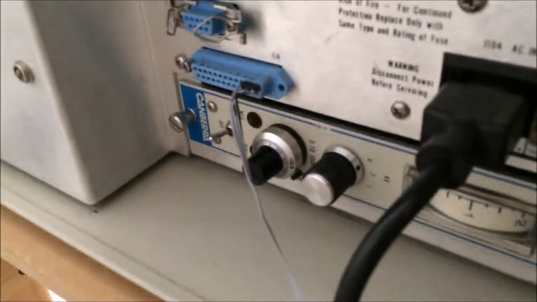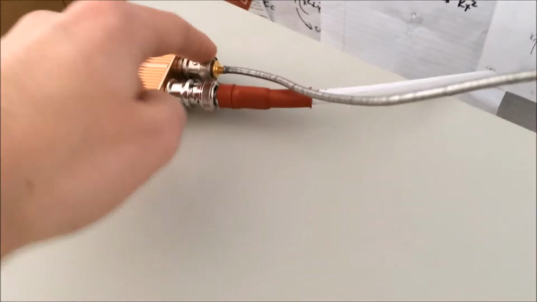High voltage comes from this high voltage power supply, which is occupying this NIM slot in the back of the unit. It comes out of the SHV connector and goes into the splitter box that I made, which provides power to the PMT. It requires about 800 volts to operate. Then the other end of the splitter, the signal, goes into the amplifier input on the back of the unit here.